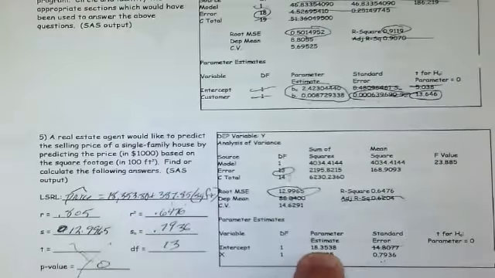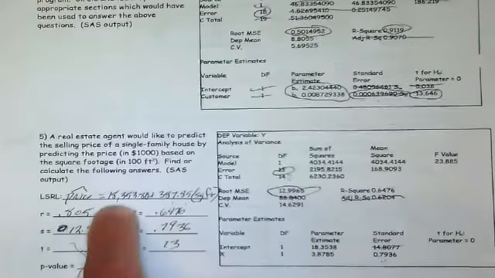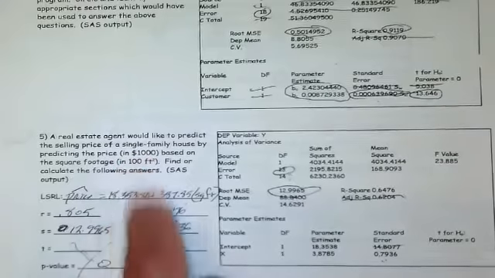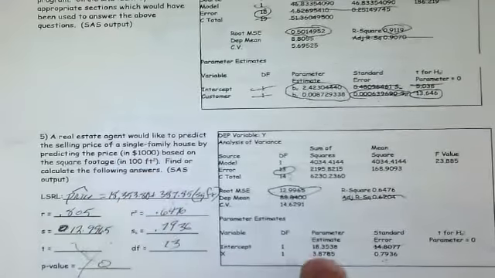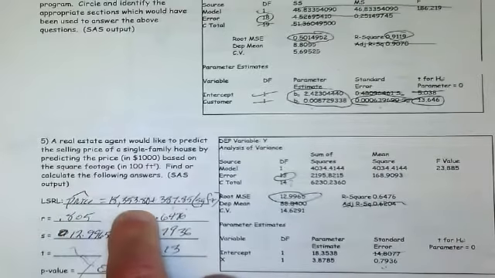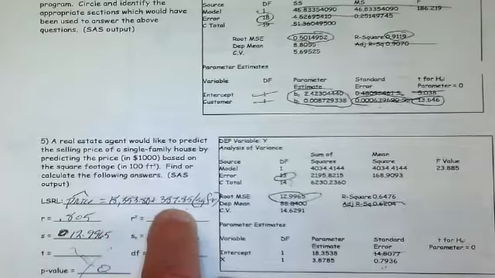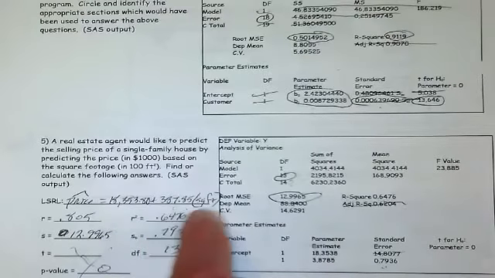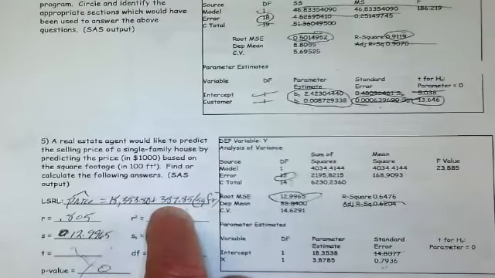So down here on the bottom part, here we go. Here's my intercept. Here is my slope. So it says in thousands and 100 square feet. So you could have left them as this, but I went ahead and wrote price hat equals $18,353.80 plus 387.85 square feet is my linear regression.